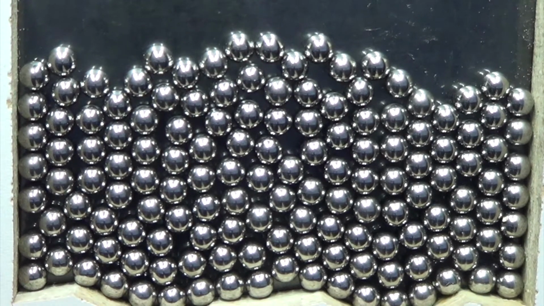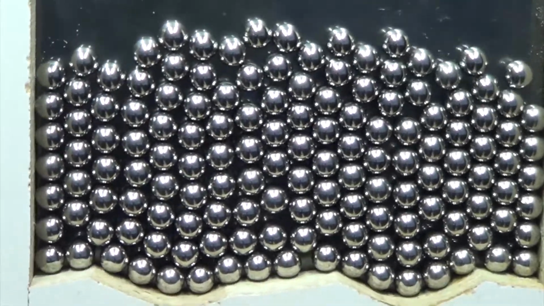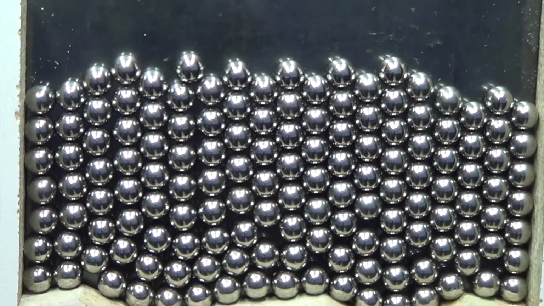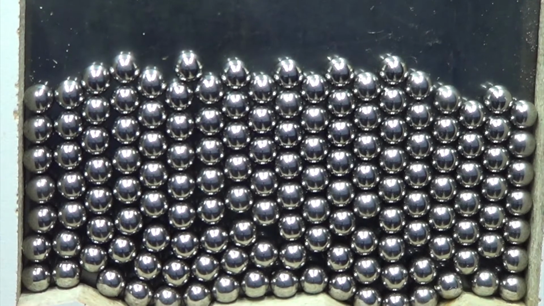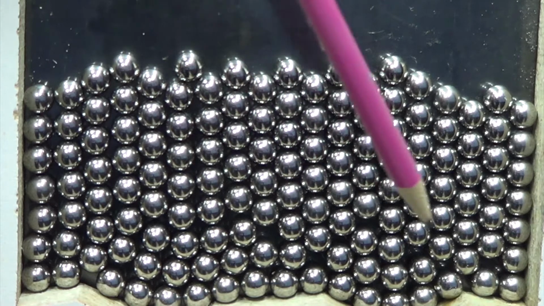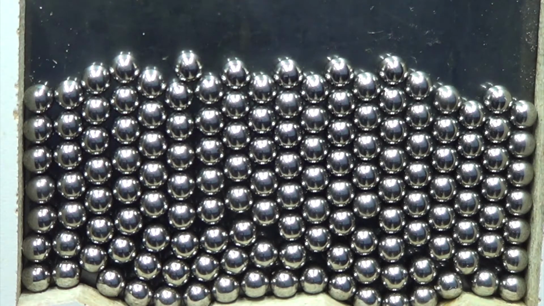Now what we're going to do now is we will again jiggle the whole thing around, which you would expect would decrease the amount of patterning. But in fact what happens is the number of flaws goes down. They're still there, but we have a much bigger area now of pattern.